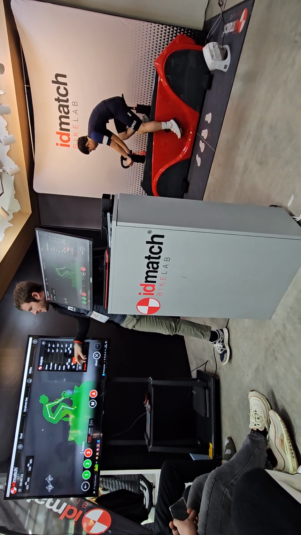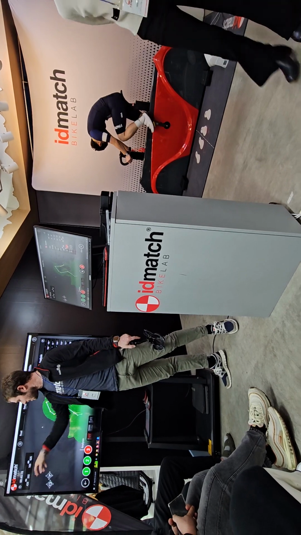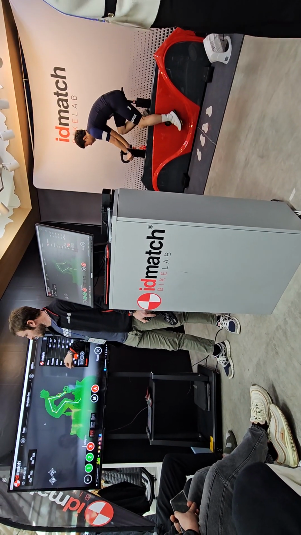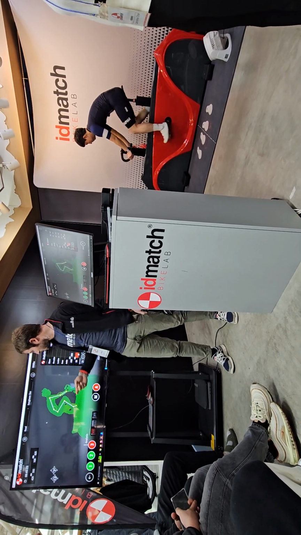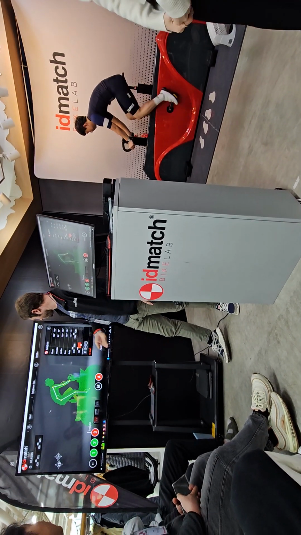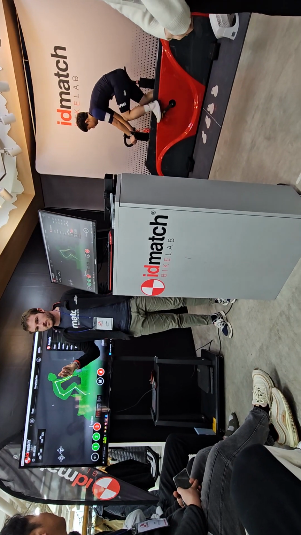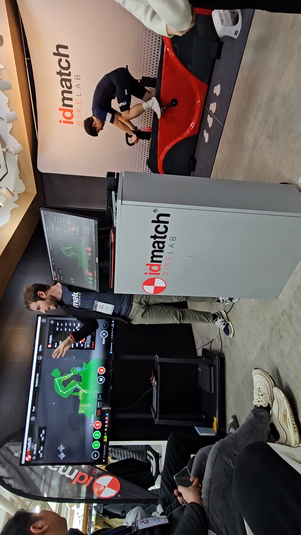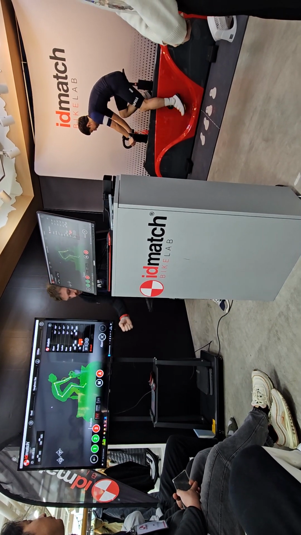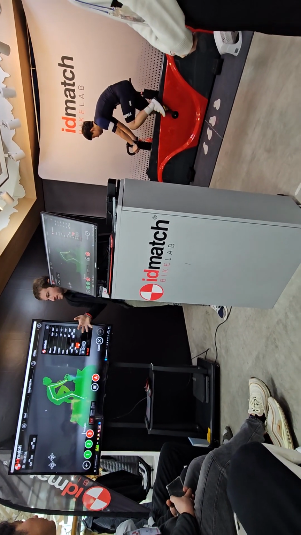So if we see the adjustment, the handlebar now is 20 millimeter forward, longer, but is also 4 millimeter higher than his bike. And I agree with him because with that bike it was very compact, too much compressed.